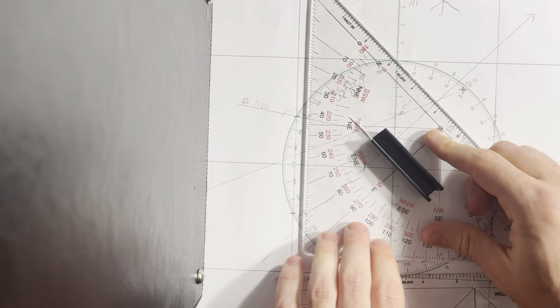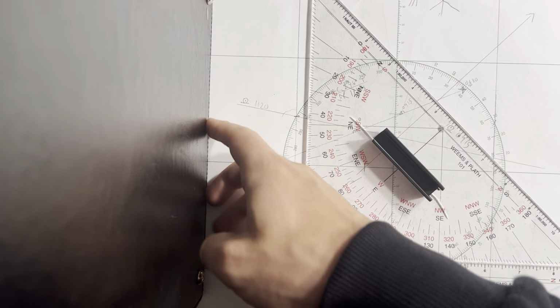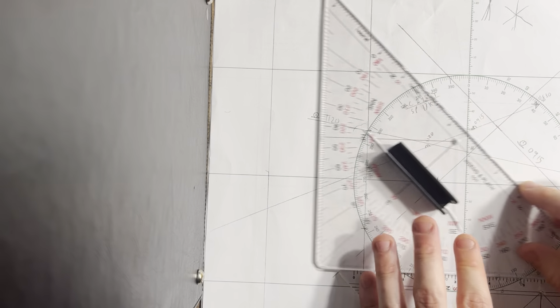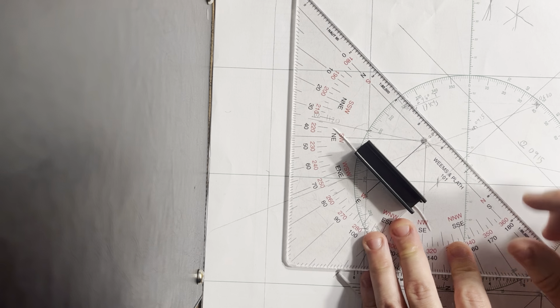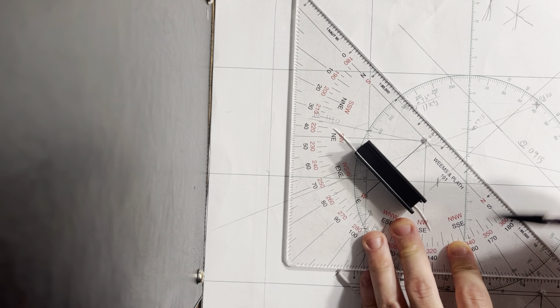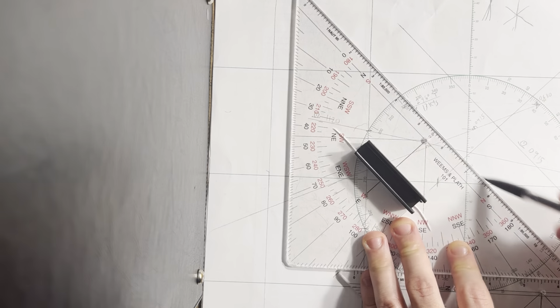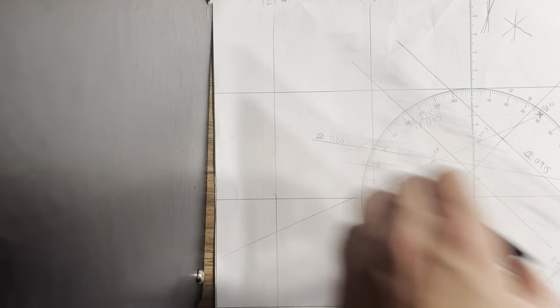Place your other triangle underneath so you can slide them over. Slide them to where your tick mark was. And draw your parallel line.